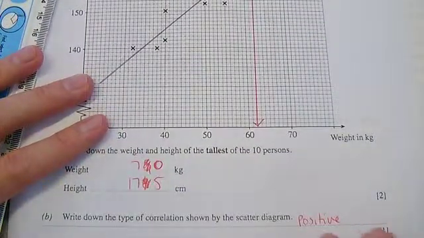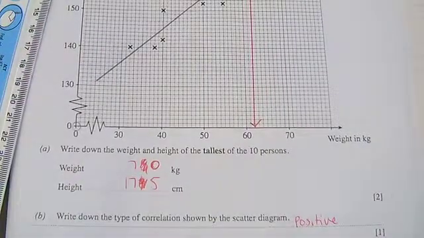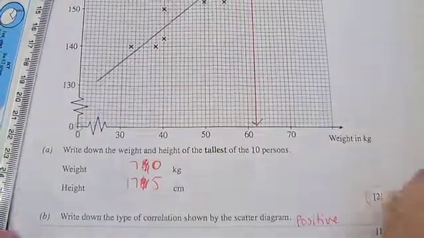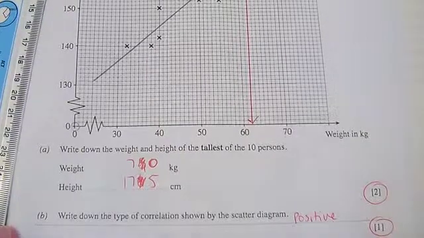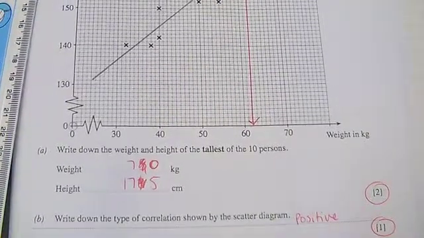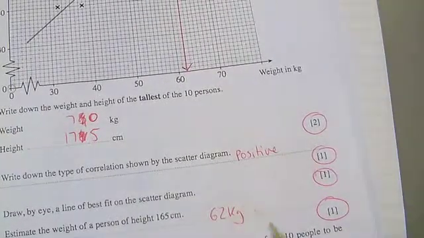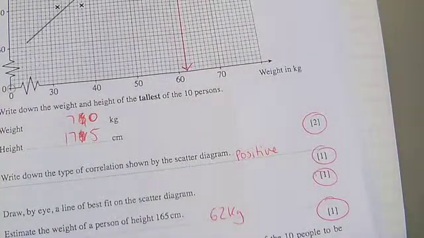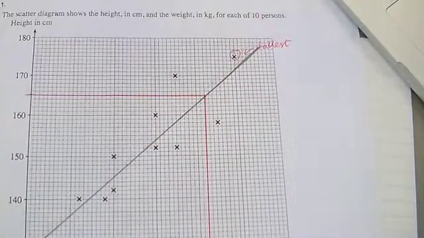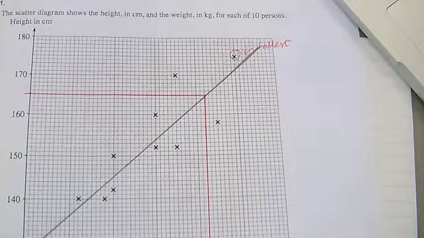Now, you will find that we will all have different answers, even if you've messed up your mark. So I got the same as you. Even if you did not get that mark for your line of best fit, you will still get that provided you've read it off properly and it is what your line says. You will be fine as long as it reads off that.